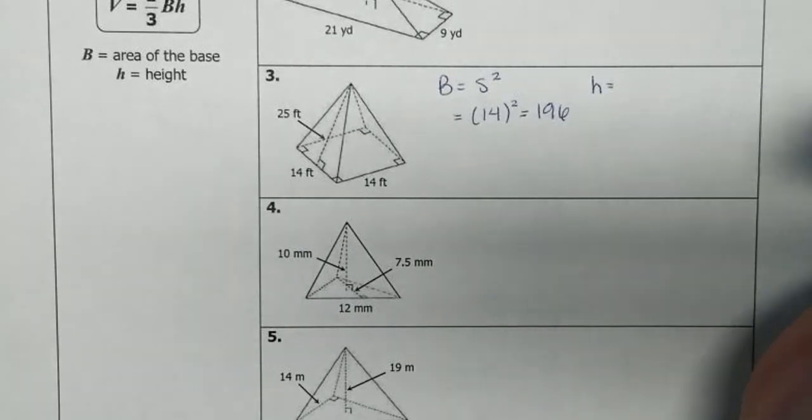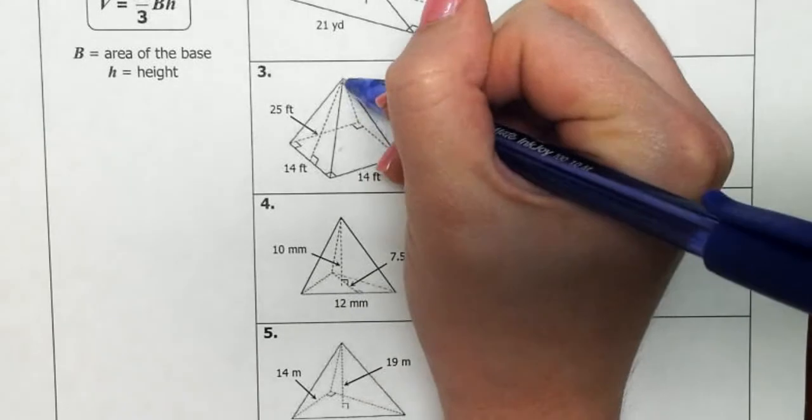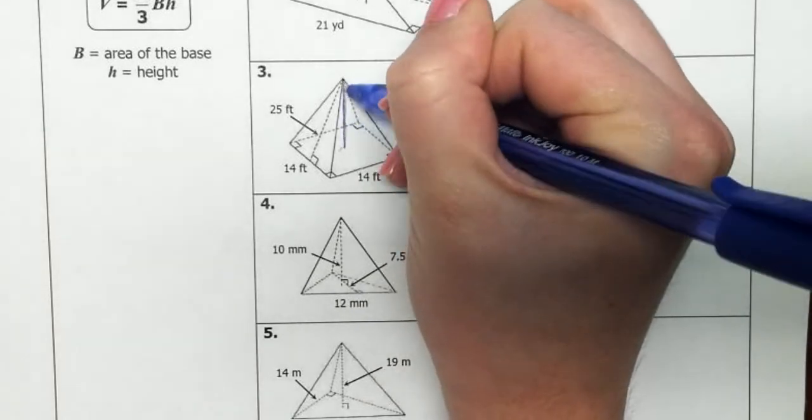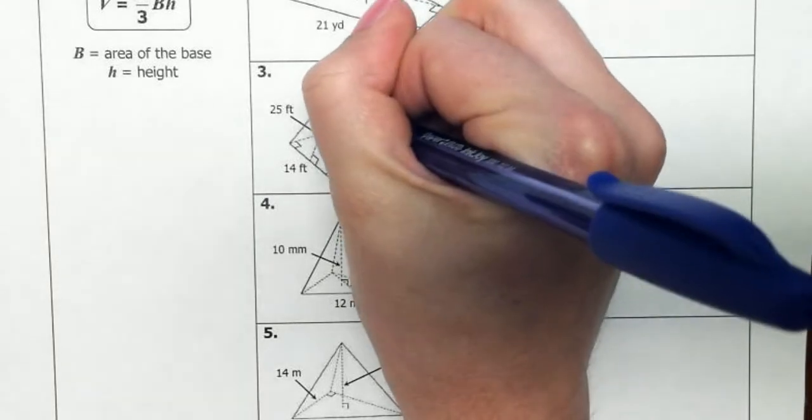Now our height of our figure, remember it goes from the center of the base to the very top of the pyramid. I'm going to draw it in because it isn't given to us. So I'm going to label that H.